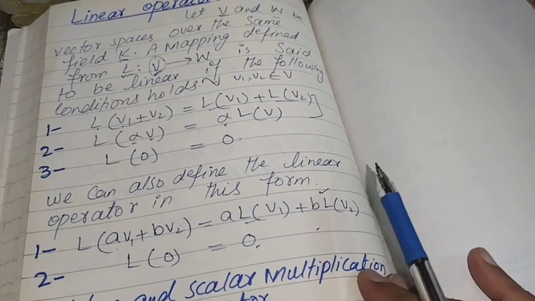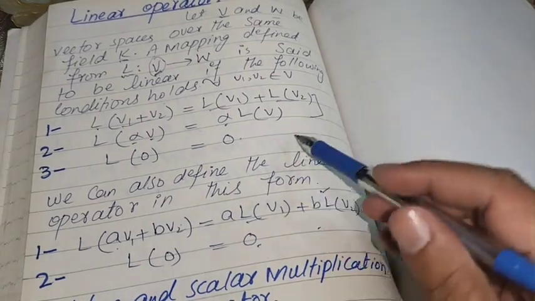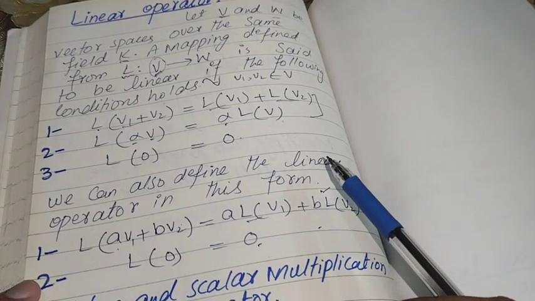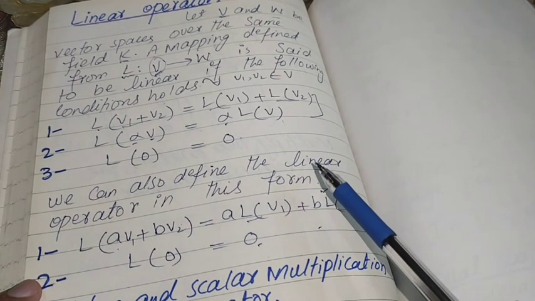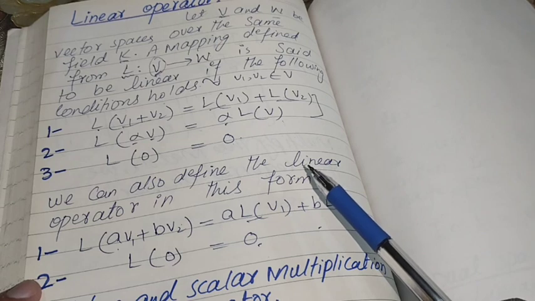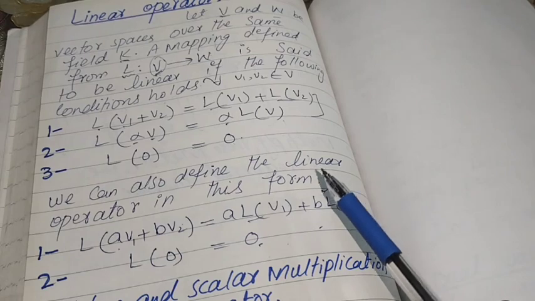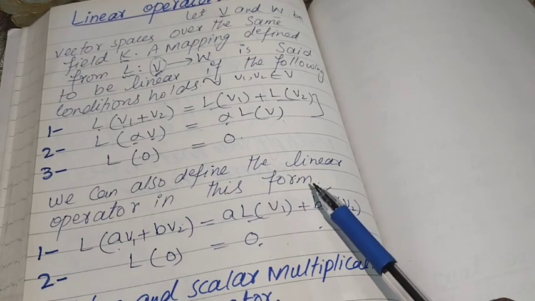When these three conditions hold in any mapping, then we say that this mapping is a linear mapping. And if any one of these three conditions fails, then we say that our given mapping is not a linear mapping.